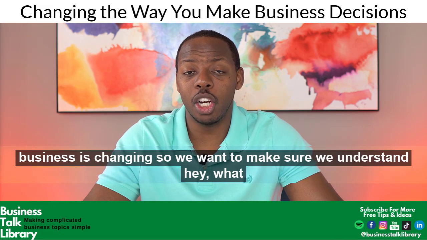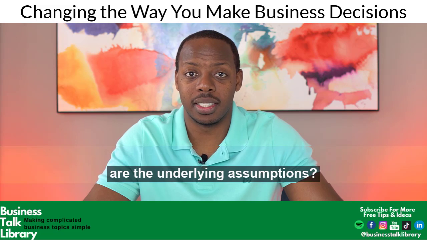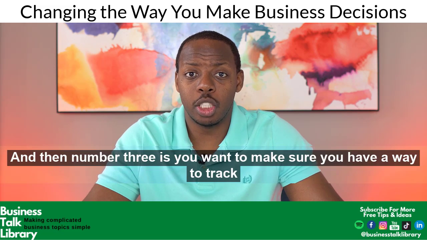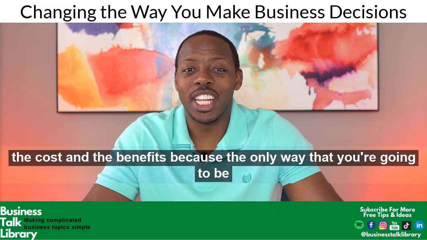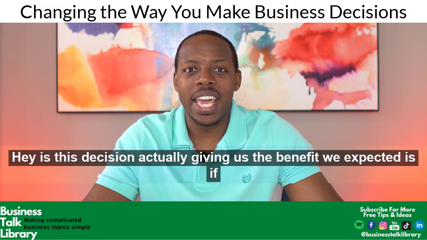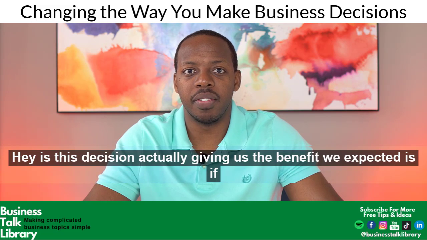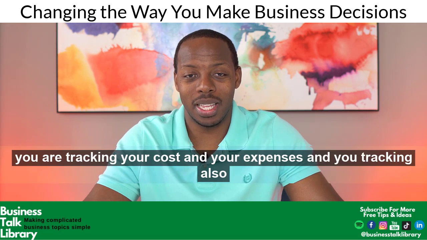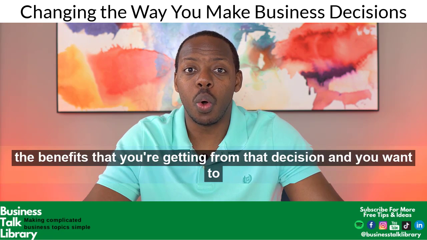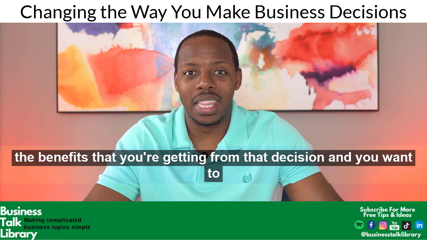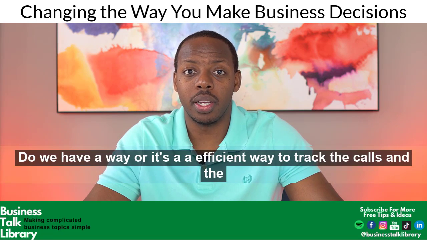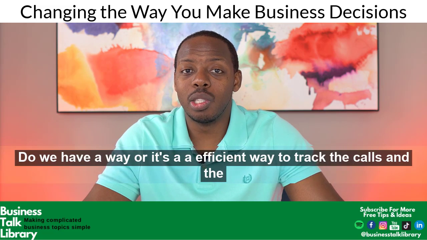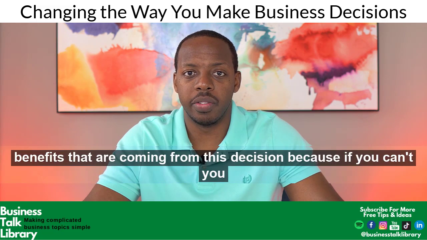So we want to make sure we understand what the underlying assumptions are. And then number three is you want to make sure you have a way to track the costs and the benefits, because the only way you're going to be able to answer the question, is this decision actually giving us the benefit we expected, is if you are tracking your costs and your expenses, and also the benefits that you're getting from that decision. Ask yourself, do we have an efficient way to track the costs and the benefits that are coming from this decision?